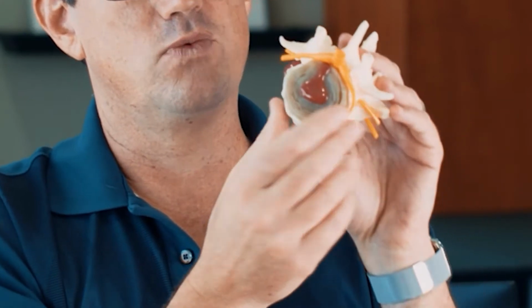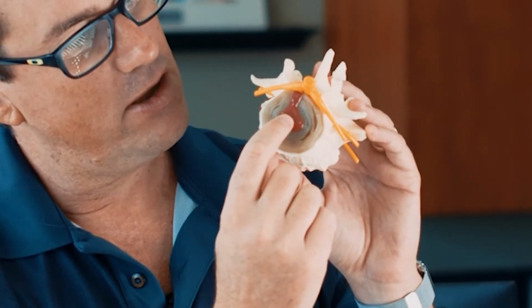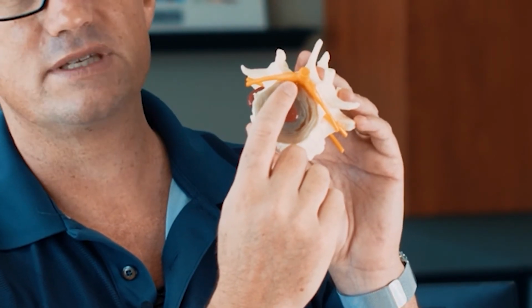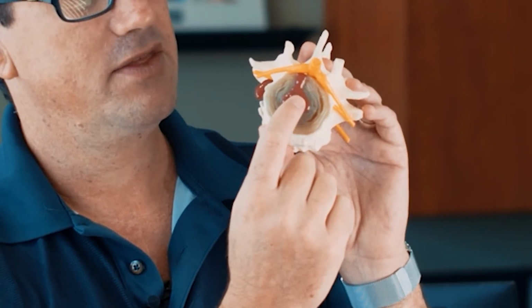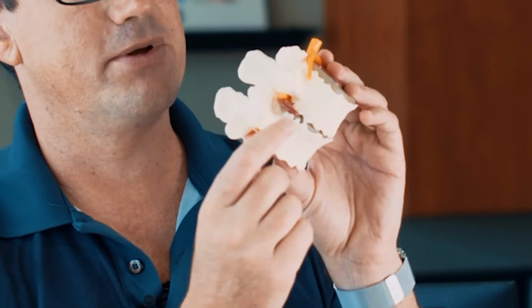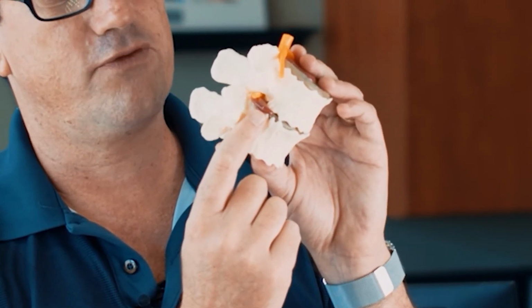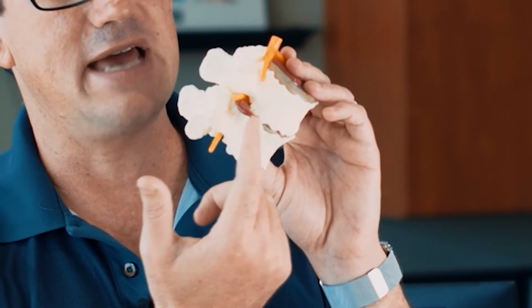Now, a herniation is when the disc material on the inside, that nucleus, breaks through the annulus and comes through this area here. So this is a very focused area. This is a focused herniation. This is also an example of a focused herniation coming from the side. Unfortunately, this is one of the most common types of herniations, when it goes out to the side.